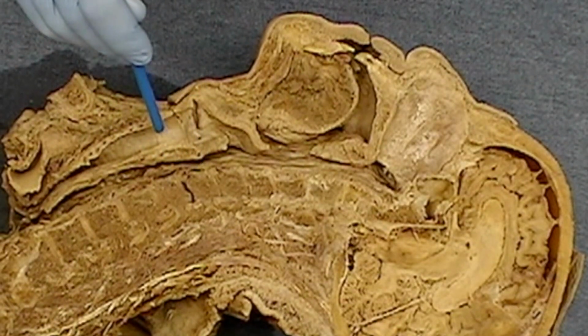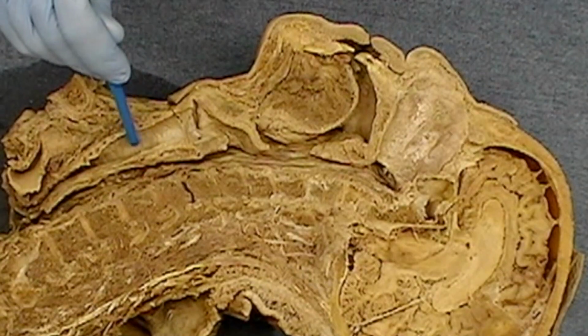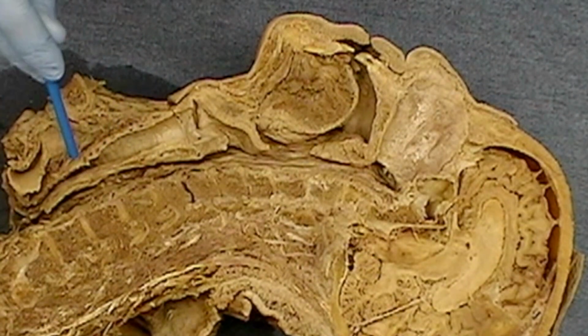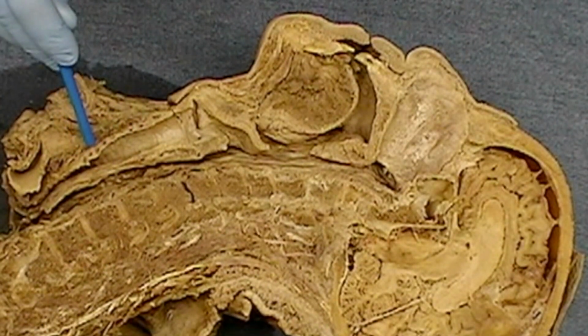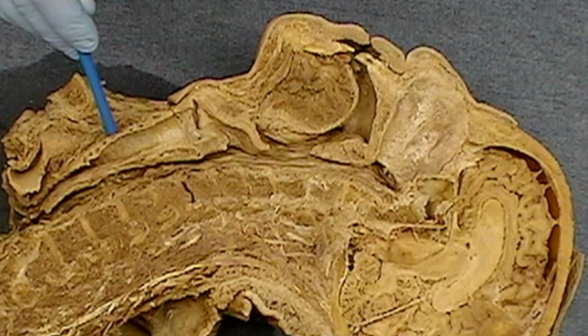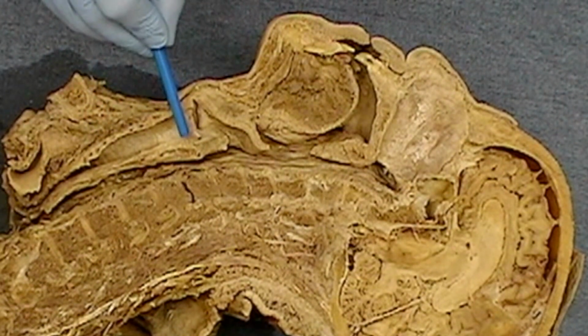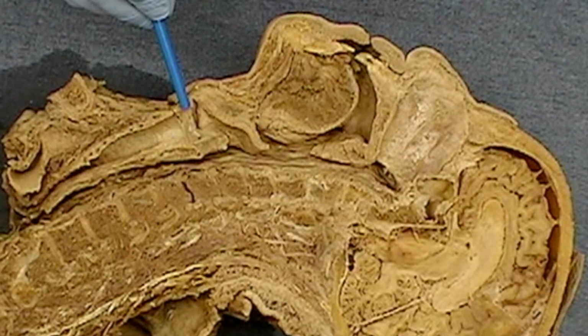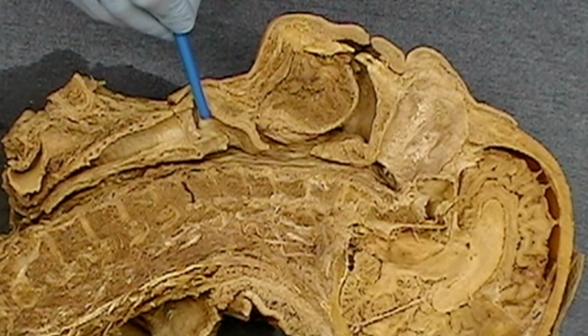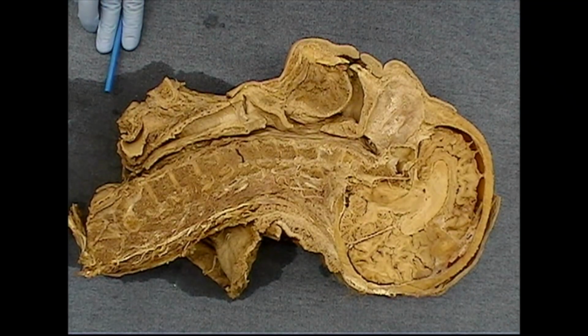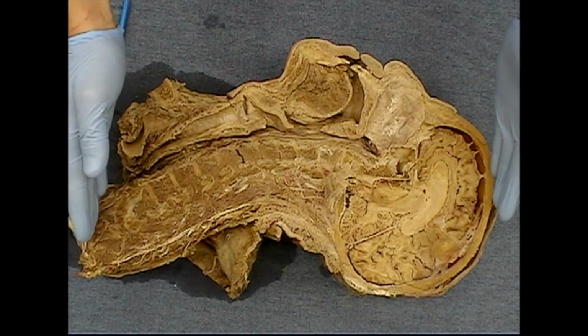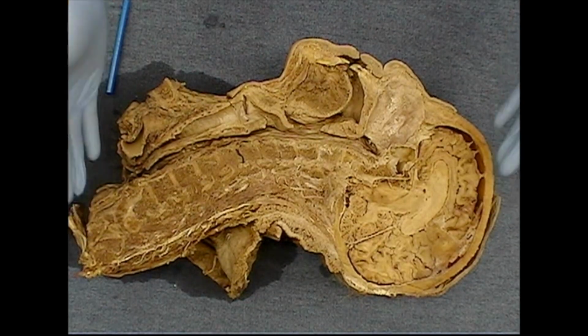And anterior to that is the trachea. You can identify the rings of the trachea here. We may also identify the true vocal cords and the false vocal cords. So that's our orientation. Now for intubation, we need to imagine this bisected head and neck supine.